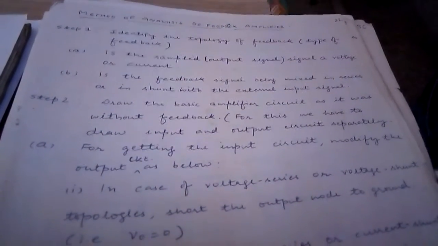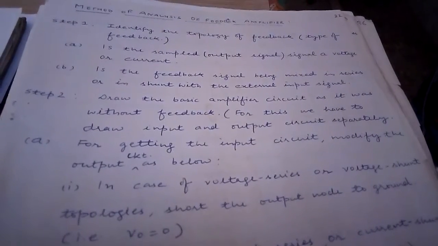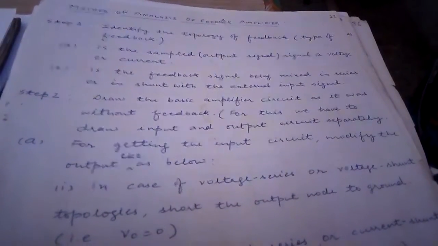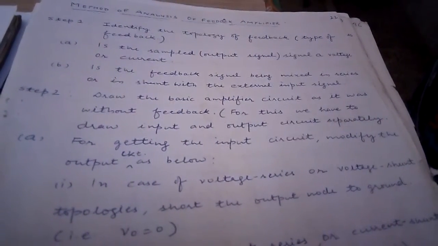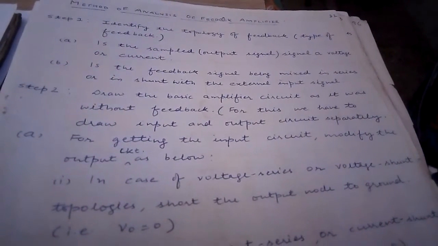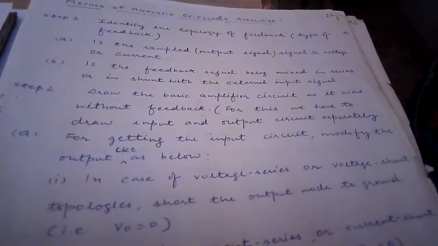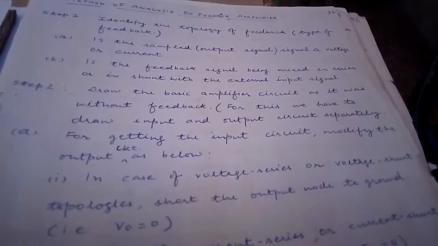Now for the identification of the topology, just look at the point A of step 1. We have to find out, is the sampled output signal a voltage or current. Secondly, we have to find out, is the feedback signal being mixed in series or in shunt with the external input signal.